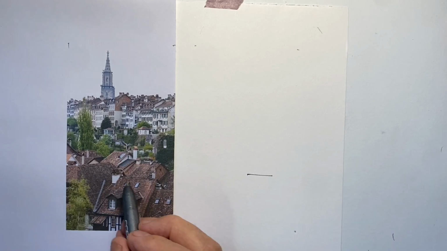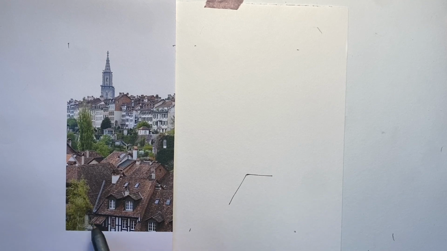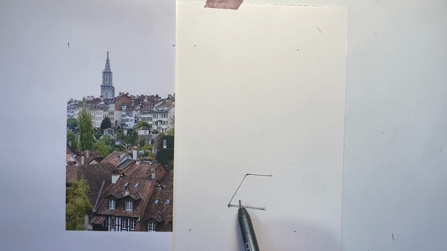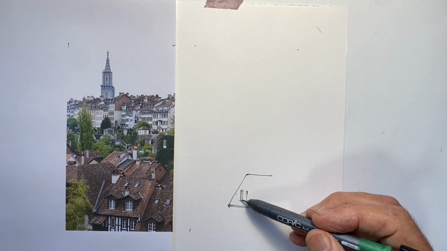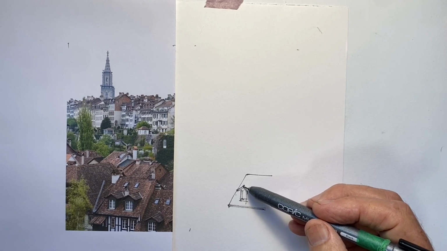This cityscape of the medieval city of Bern in Switzerland is a great subject for drawing cityscapes. It's actually an easier drawing than it looks from the reference. And it's a great example for a realistic style which can still be done with a relaxed and fairly quick drawing technique.